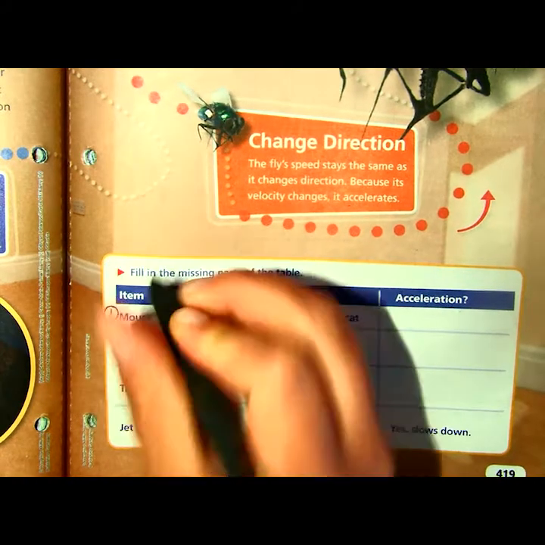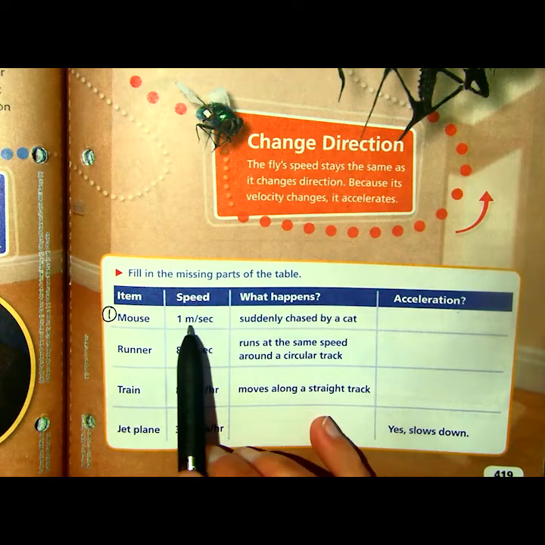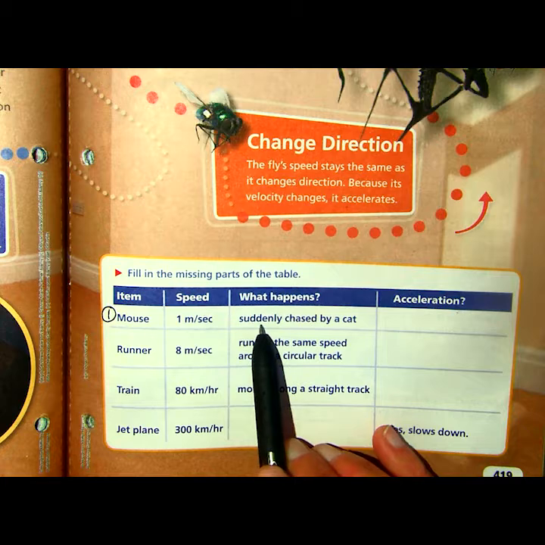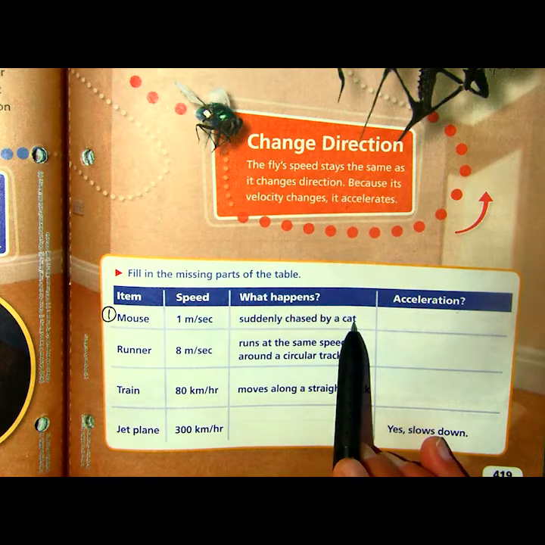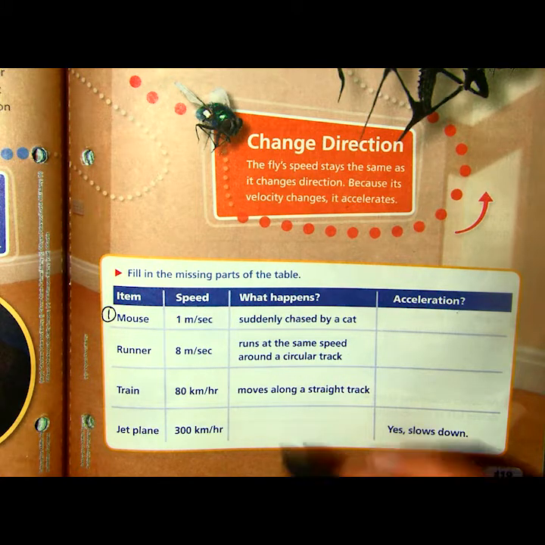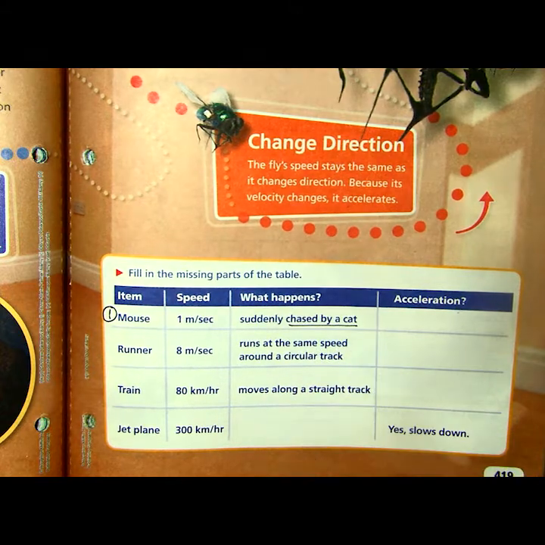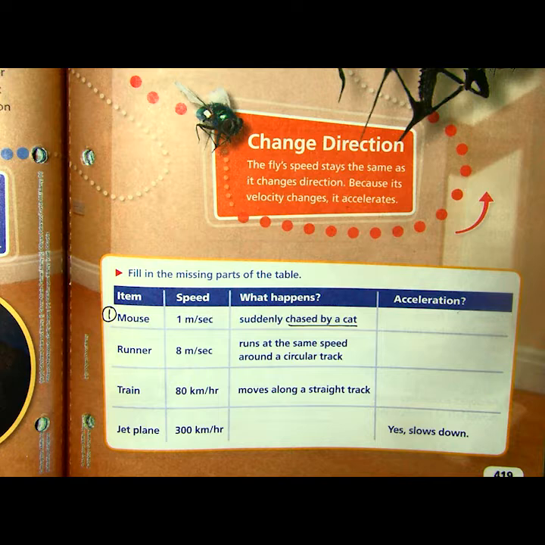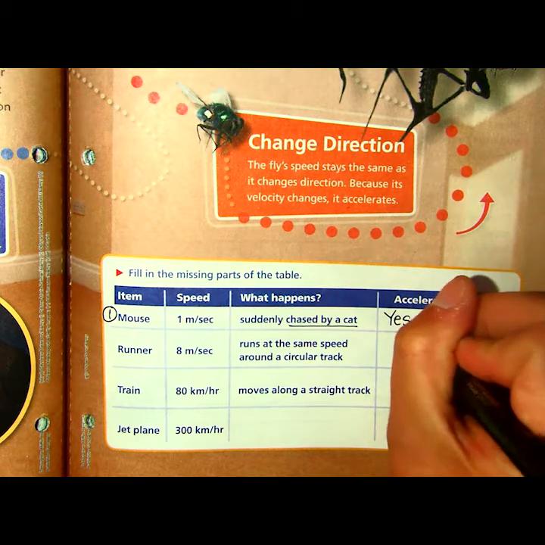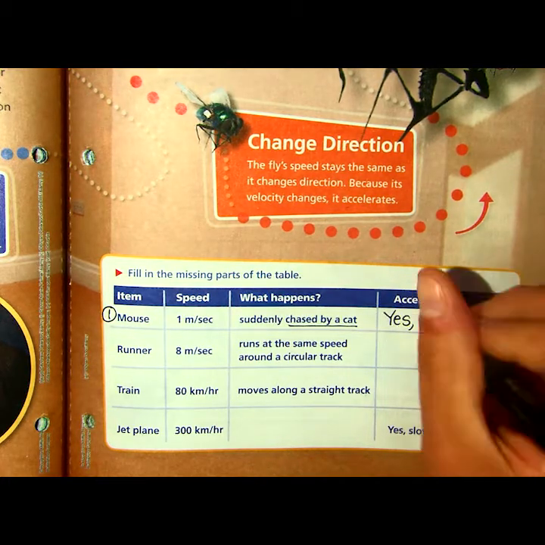So we have a mouse and its speed. It's traveling 1 meter per second. And then what happens? It's suddenly chased by a cat. So, what is happening? Well, if you're suddenly chased by a cat, I would assume that there's going to be some change in direction. I would also assume that you're going to speed up. So I would say yes, this is an example of acceleration because our mouse is probably going to at least speed up.